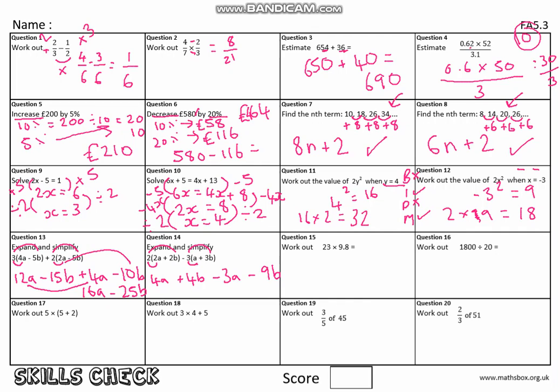So now we've got to collect our like terms, so I've got 4a minus 3a, so that just leaves me with a. We don't have to write the 1 in front of it. Then I've got 4b minus 9b. So I've got 4b and I take away 9b. That leaves me with minus 5b. So our final answer should be a minus 5b.